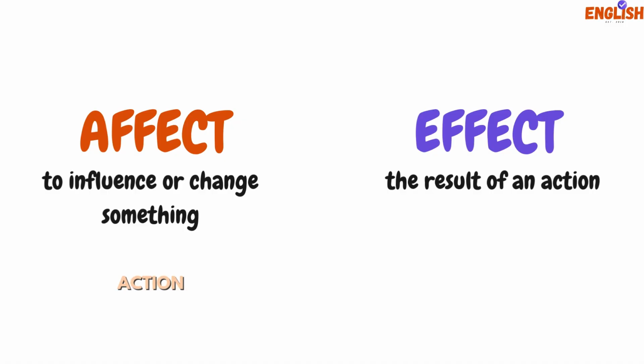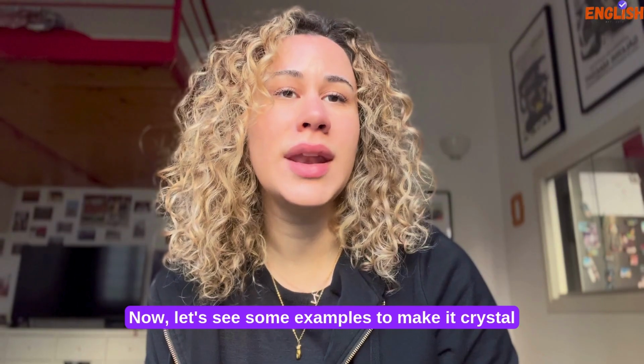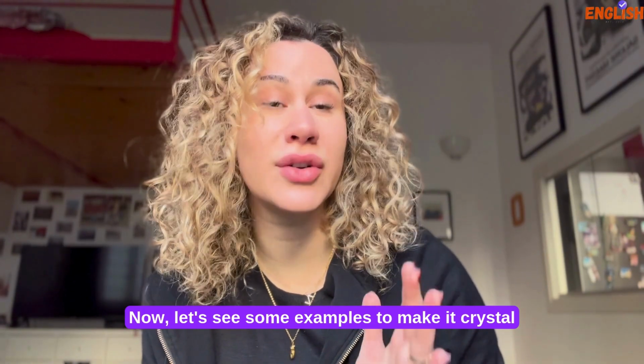A quick way to remember is affect equals action and effect equals end result. Think A for action and E for end. Now, let's see some examples to make it crystal clear.